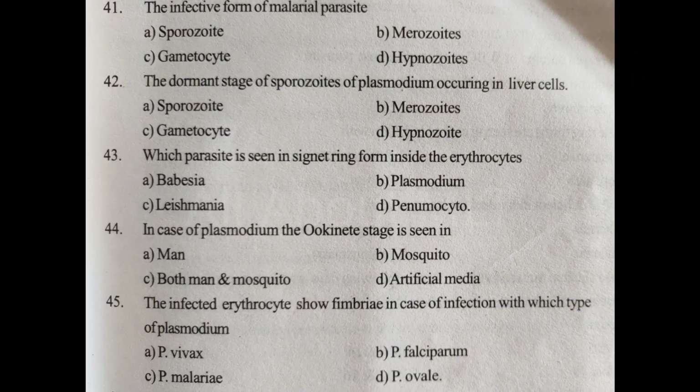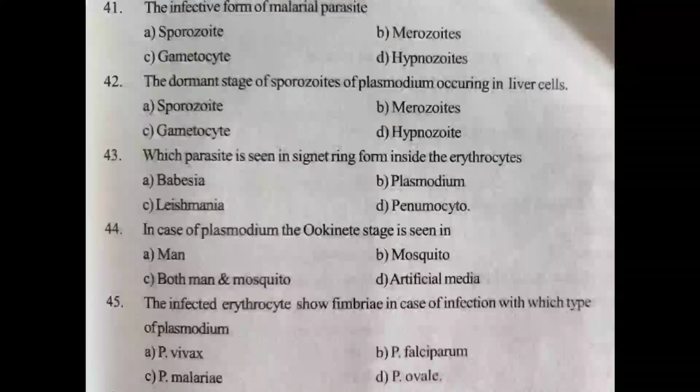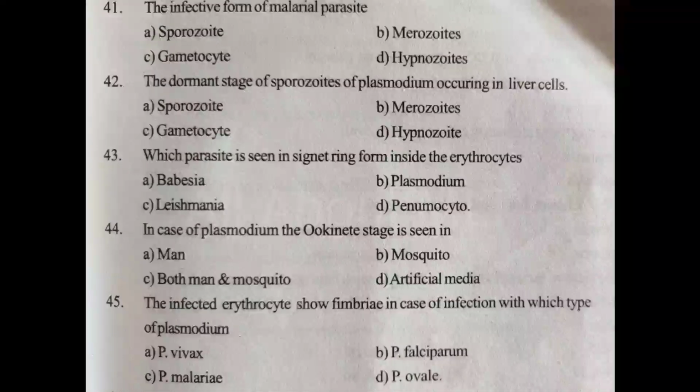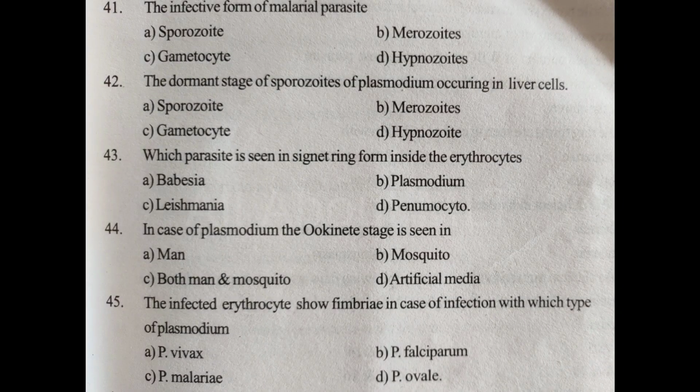In case of Plasmodium, the ookinete stage is seen in option A, man. Option B, mosquito. Option C, both man and mosquito. Option D, artificial media. Answer is option B, mosquito.